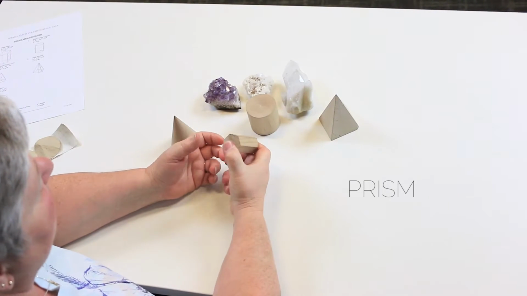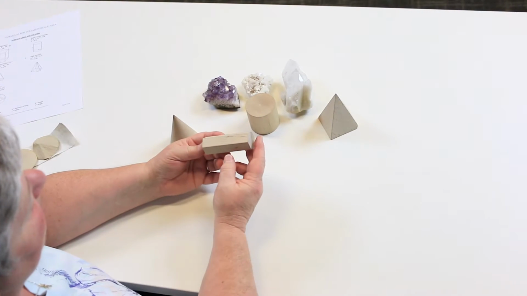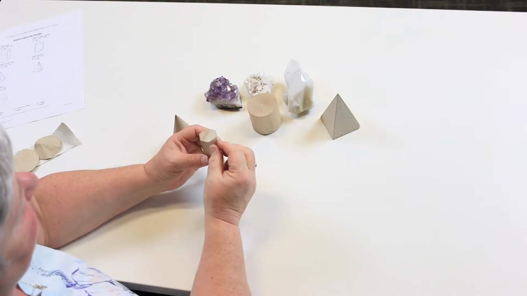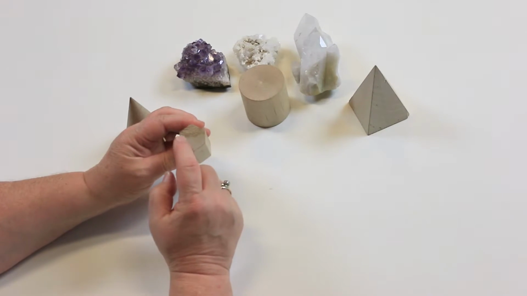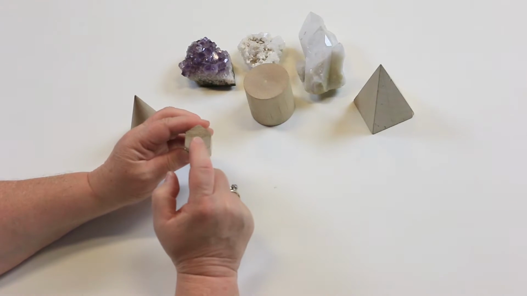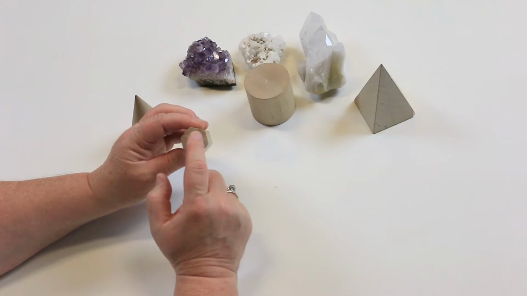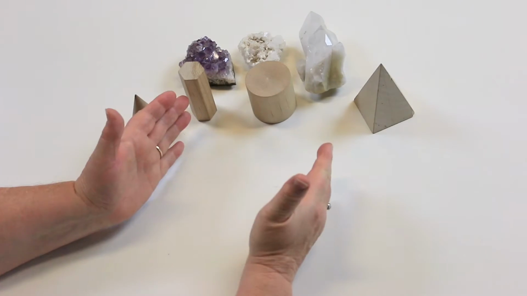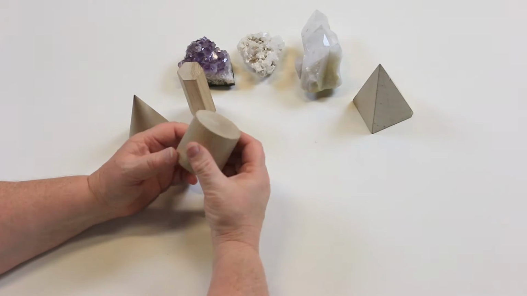A prism is always going to be defined as a figure that has identical shape on both the bottom and the top, and then is connected with rectangles along the side. Prisms are always named by the shape of their base. So this is a 1, 2, 3, 4, 5, 6 sided, or a hexagon. So this is a hexagonal prism. We can have square prisms, we can have triangular prisms.